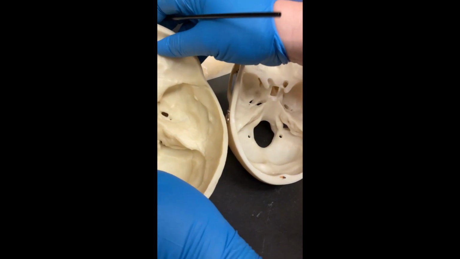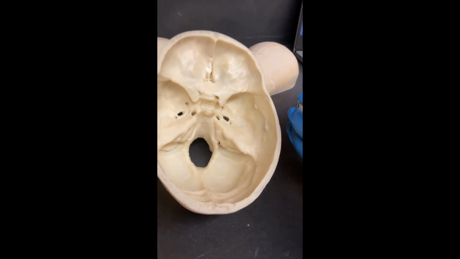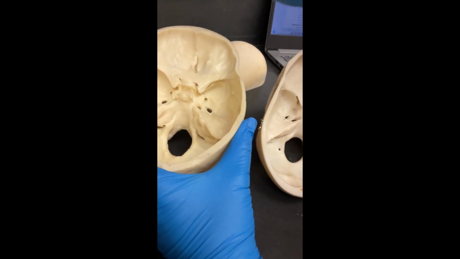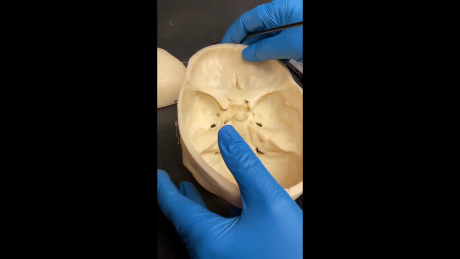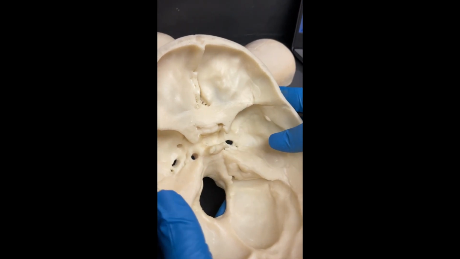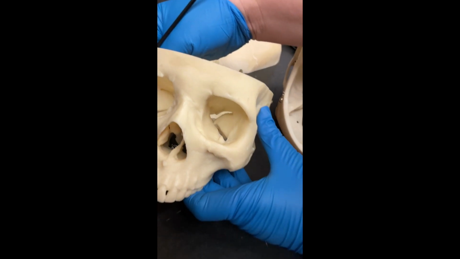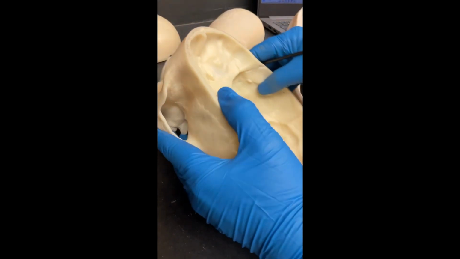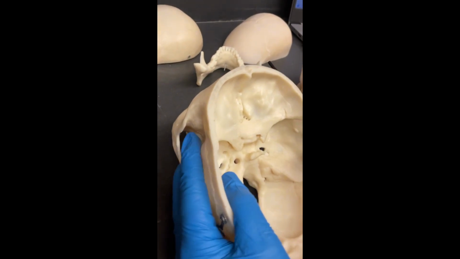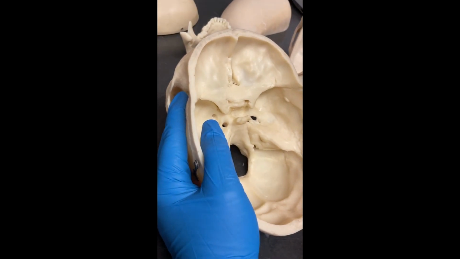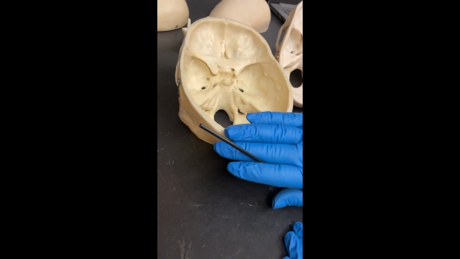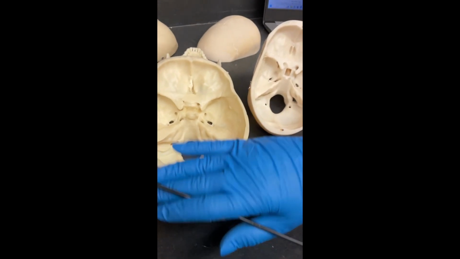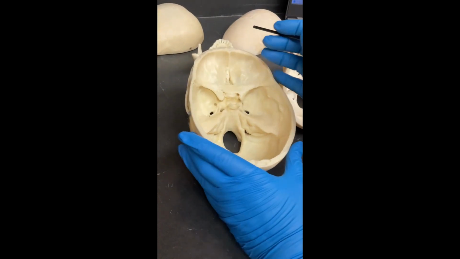Next, these holes are known as the Ross line by a lot of nursing students. If I'm looking at the skull and I turn his face to where, if he had eyes, he would be looking the same direction that I am looking, this is the back of his head and the front of his head.